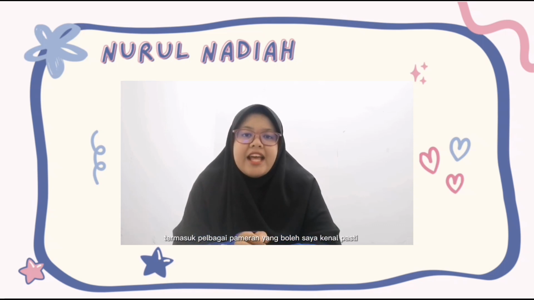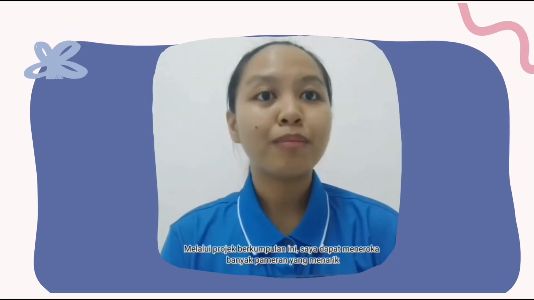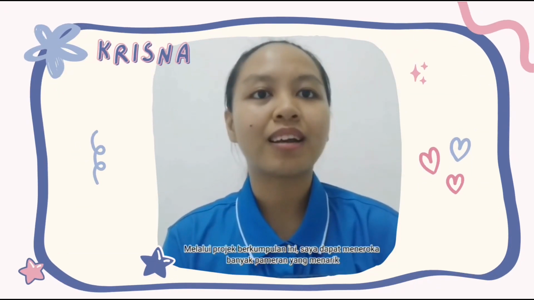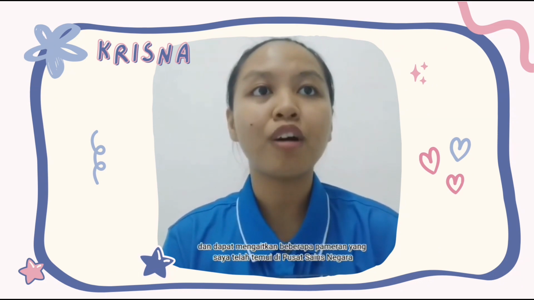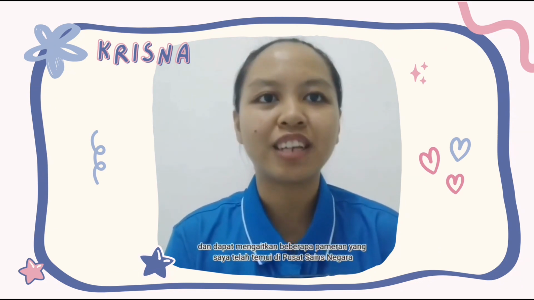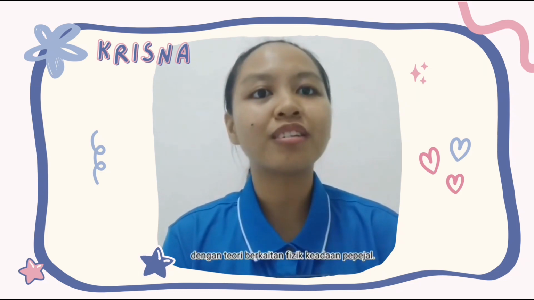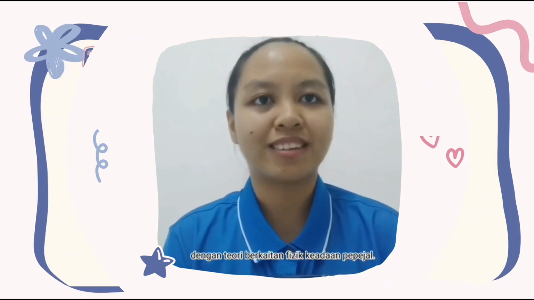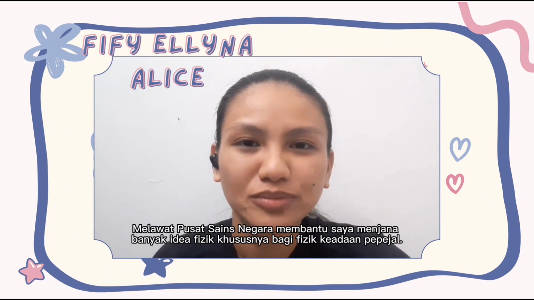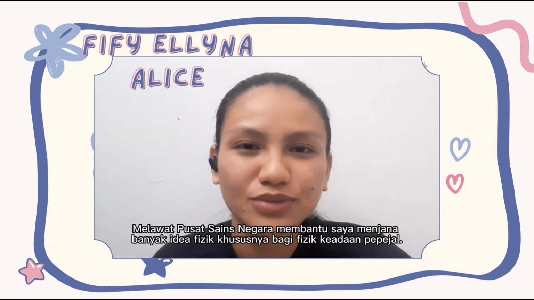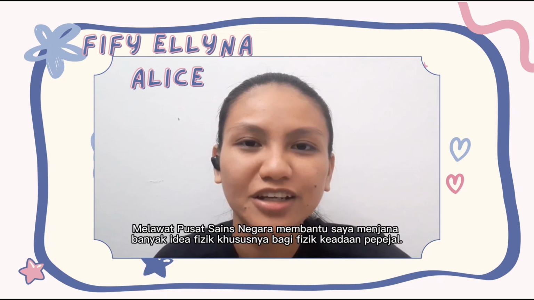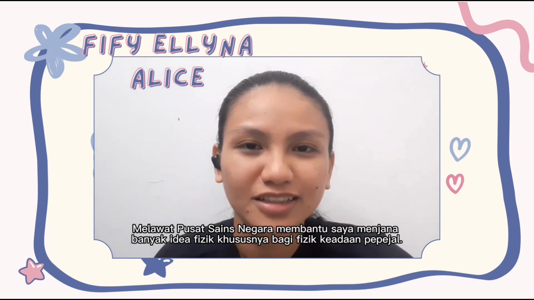Solid-state physics theory can be applied in daily life, including various exhibits that I could identify while conducting the group activity. I was able to explore many interesting exhibits and relate some of the exhibits I found at the National Science Center with theories related to solid-state physics. Visiting the National Science Center helps me generate a lot of physics ideas, especially ideas for solid-state physics.